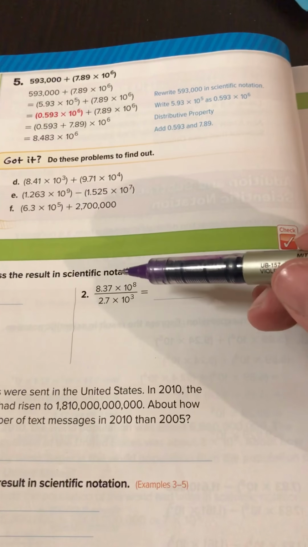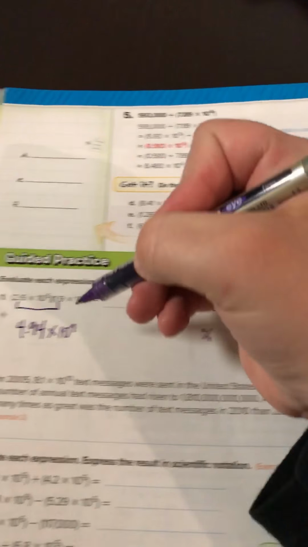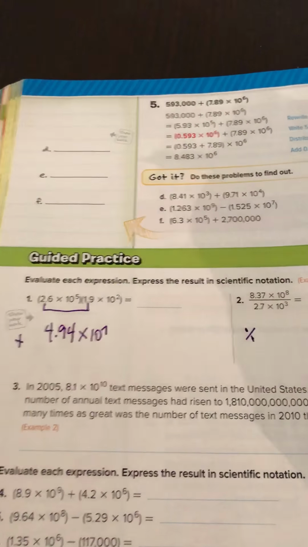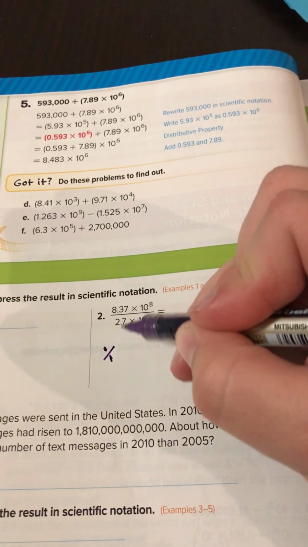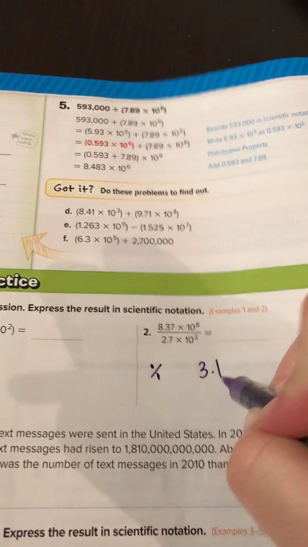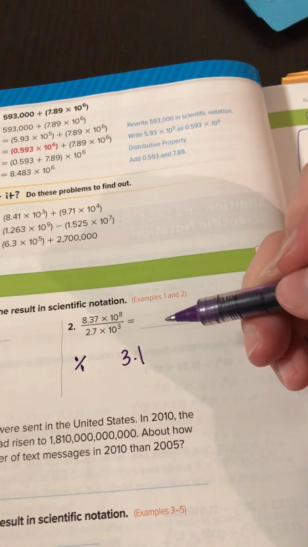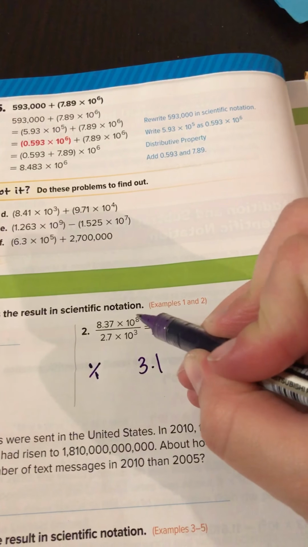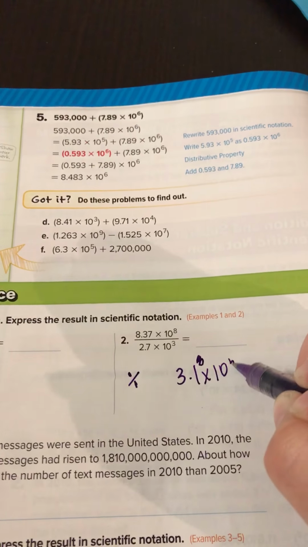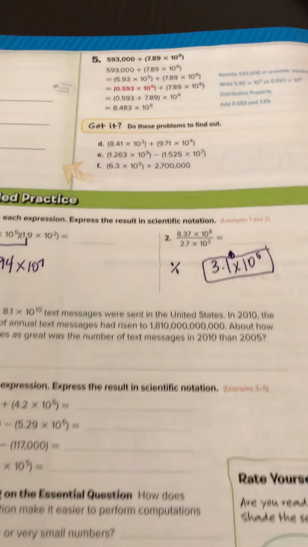It's the same thing on this, except because there's a bar, this means division. Remember division. This one is multiplication because there's parentheses, and parentheses mean multiplication. So division here, I'm going to divide the two numbers. And when I divide these two numbers, I get 3.1 and subtract the exponents. Remember our exponent rules. When we divide, we subtract the exponents. So 8 minus 3 gives me an exponent of 5. So times 10 to the 5th power. So 3.1 times 10 to the 5th power is my answer.